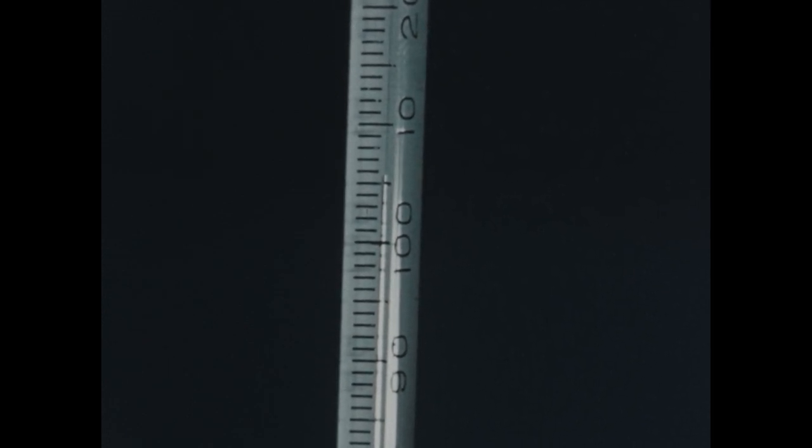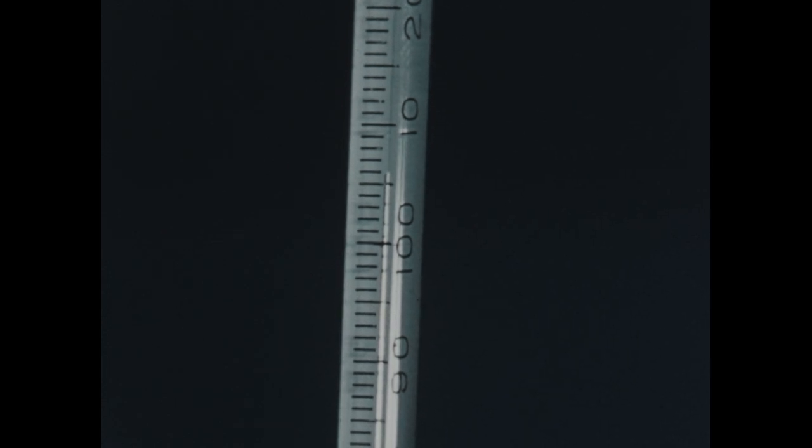And as you can see, the solution is now boiling at about 104, 105, 106 degrees centigrade. The presence of the non-volatile urea has increased the boiling point of the water from its normal 100-degree temperature to about 107 degrees centigrade.